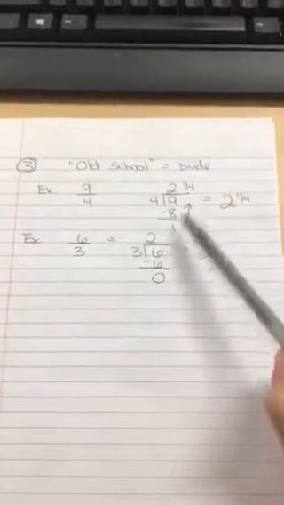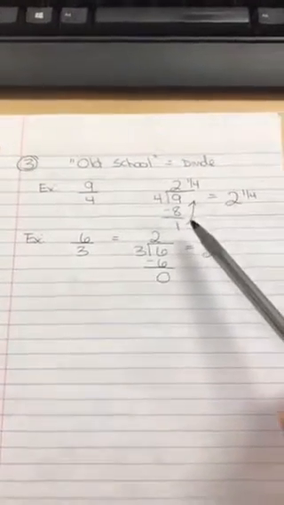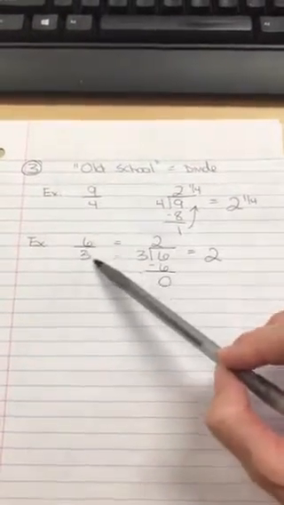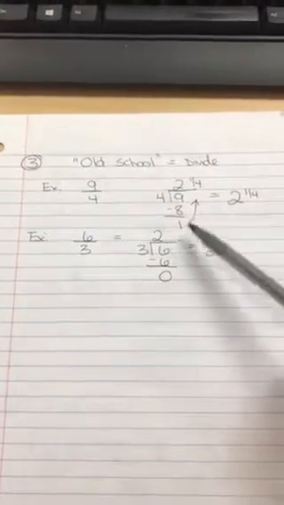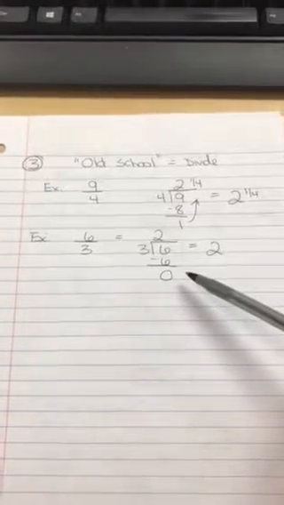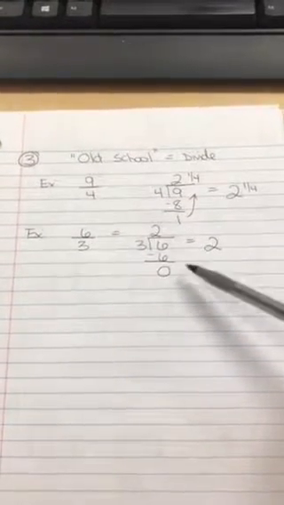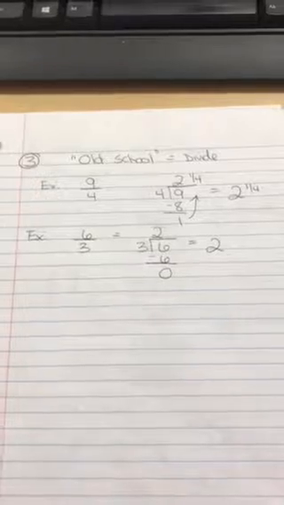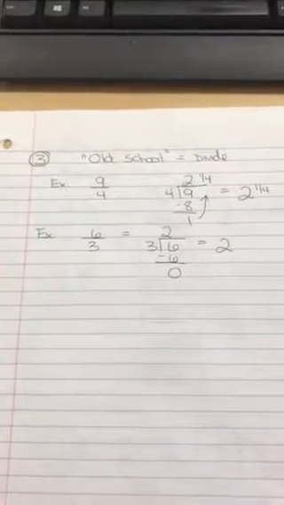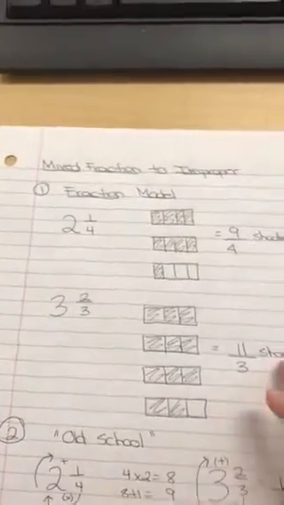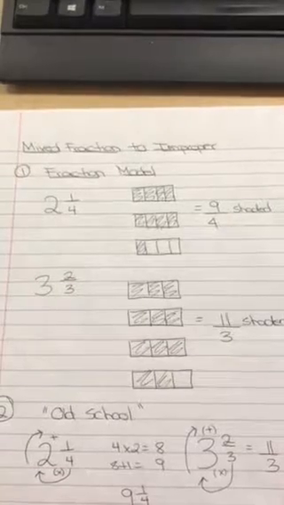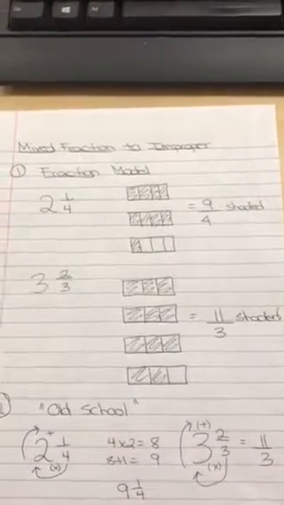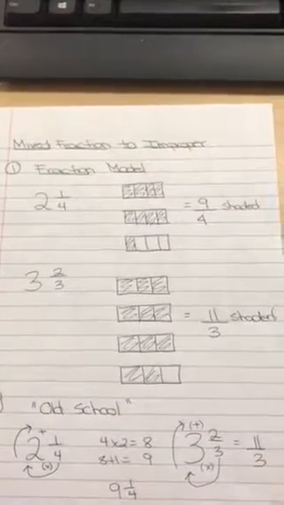So again, old school way really doesn't explain what's really taking place with 9/4 or 6/3. That's why I save it for the very end. However, it is very fast, it is very efficient, and parents know how to do this way. So those are 3 strategies that I teach them when we're looking at improper fraction to mixed. Then when you're going from a mixed fraction to an improper, the first thing I showed them is a fraction model, because again, I want them to understand how they're really changing the mix to an improper.